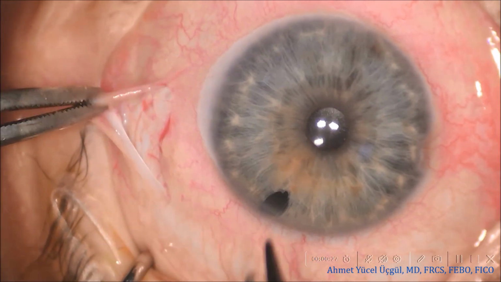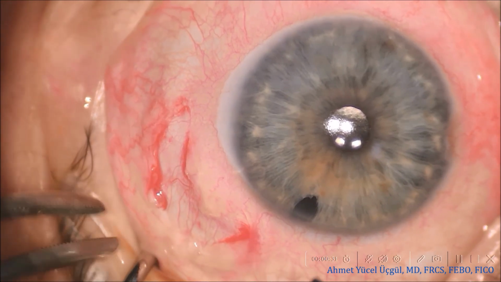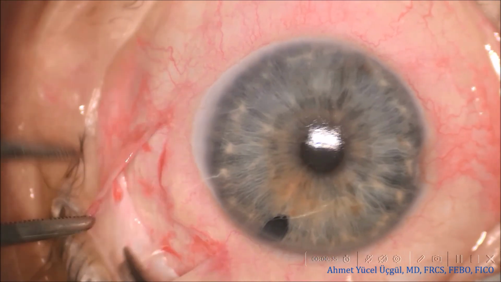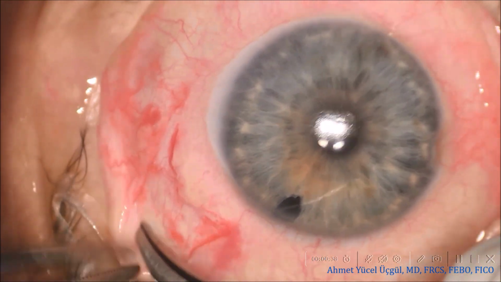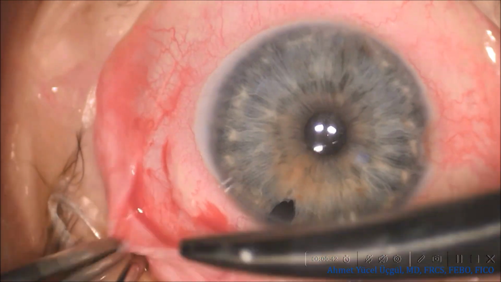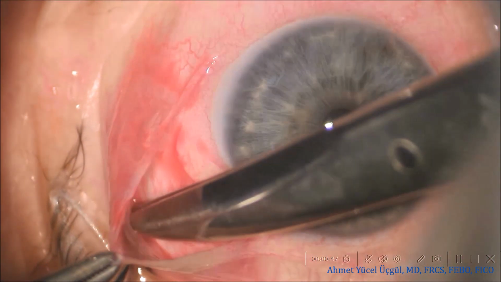During creation of the pocket for the plate in the superotemporal quadrant, it is important to switch from Westcott scissors to Stevens scissors. Because of the larger profile of the Paul Glaucoma implant plate, Stevens scissors allow a broader and more suitable posterior pocket to be fashioned, ensuring that the implant sits comfortably and without undue tissue tension.